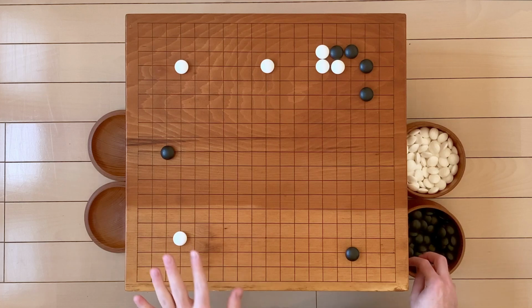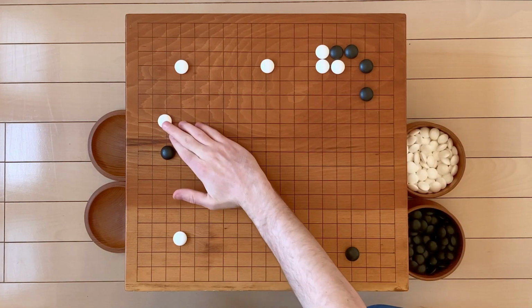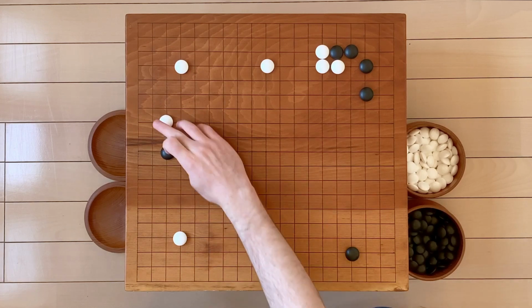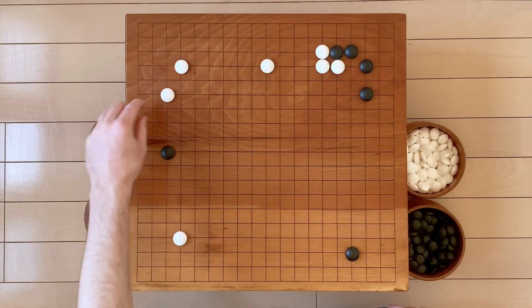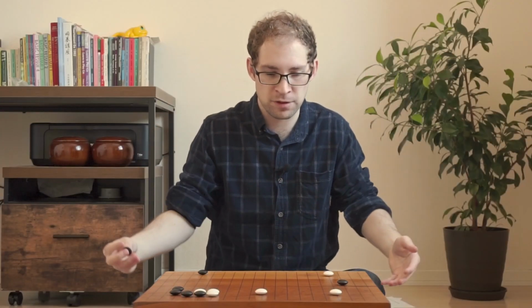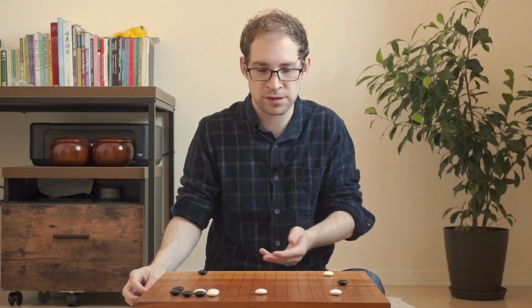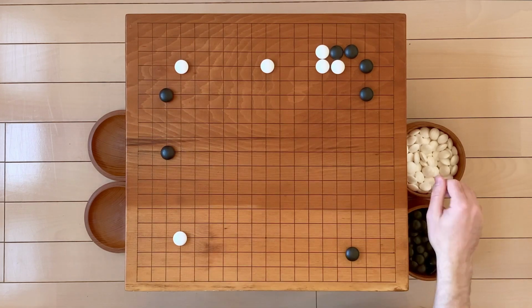We would probably not like to let white maybe push out like this, or in the modern day, white would maybe do something like this. Now his area up here is looking rather big. If you take a moment and you think about the flow of the game, think about where the moves are going to go, the proper move is probably here.